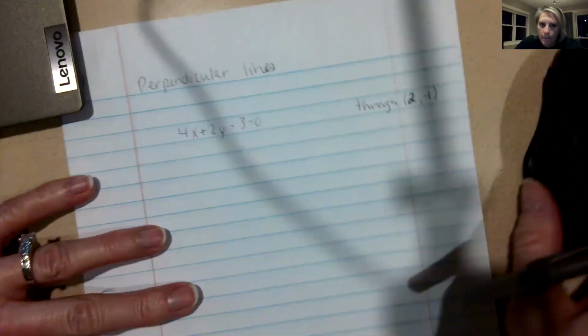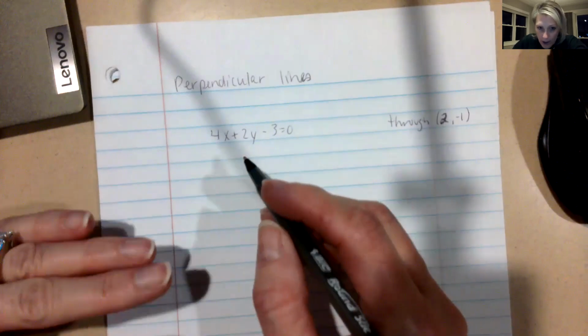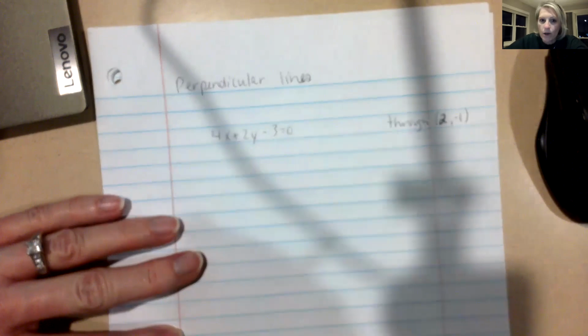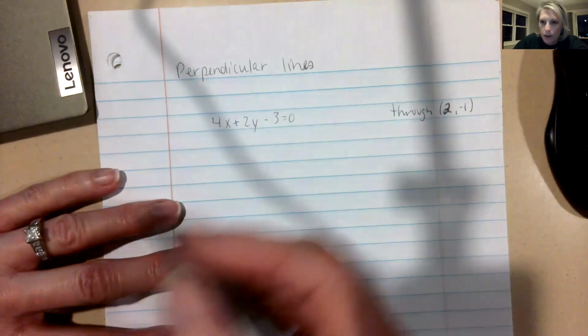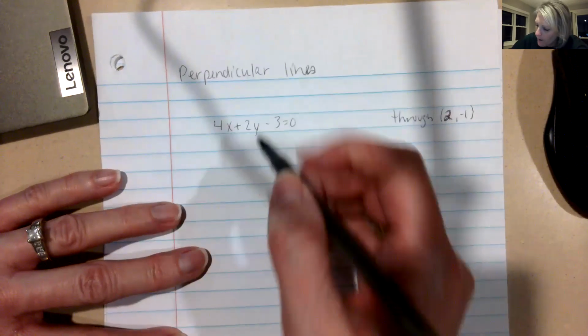Okay. So here we are. First off, I have to figure out what my slope is. Now, it's not in slope-intercept form, so it's important that we get it in that form so we can pull out the slope, because it's not necessarily 4. We've got other things going on here.